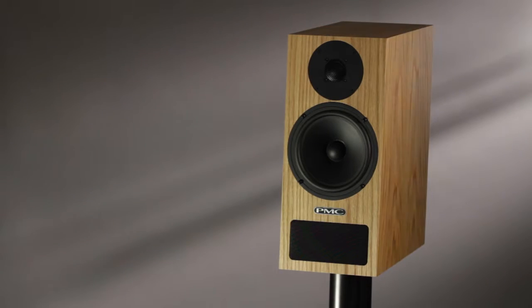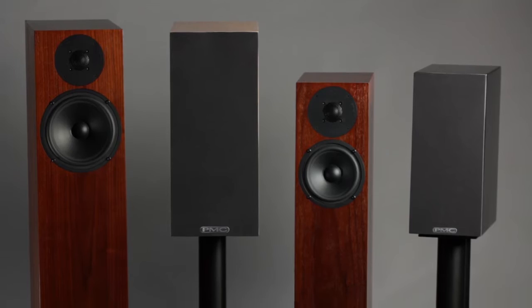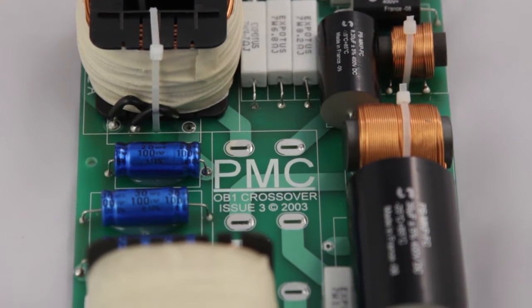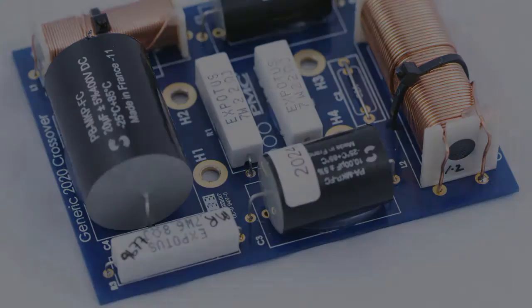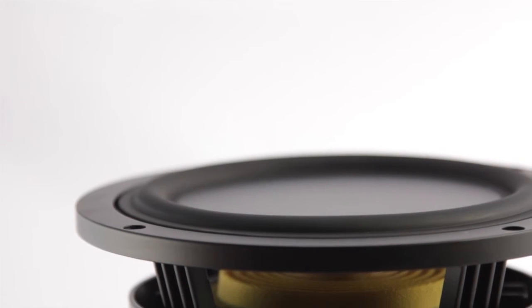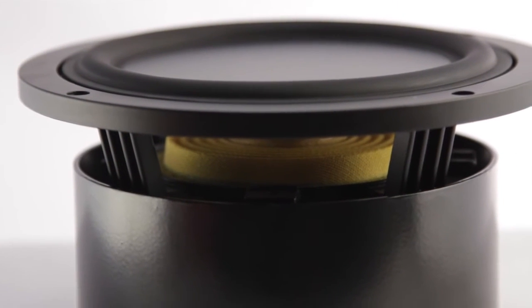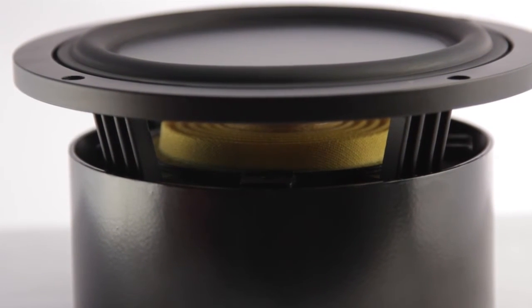PMC loudspeakers are known for their 24 dB fourth-order crossovers. But what does this mean? And why has PMC chosen to design its crossovers in this way? And indeed, what is a crossover? The ideal loudspeaker would use one drive unit which can handle all frequencies, from the lowest to the highest.